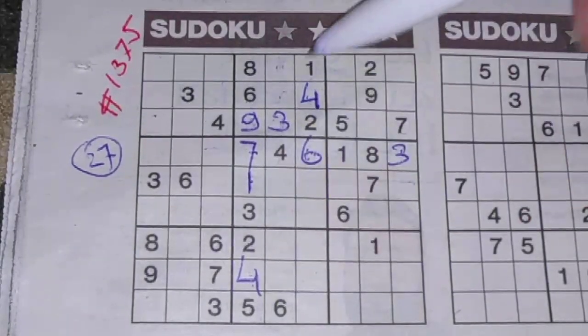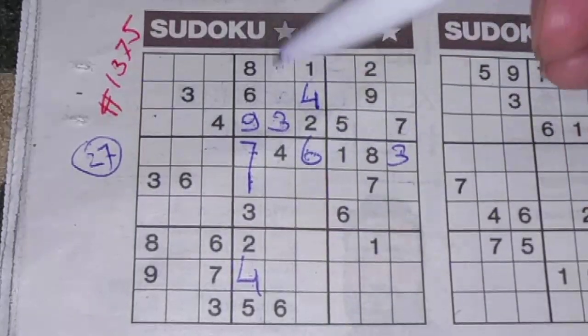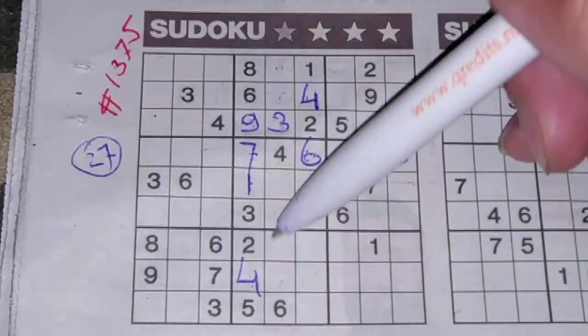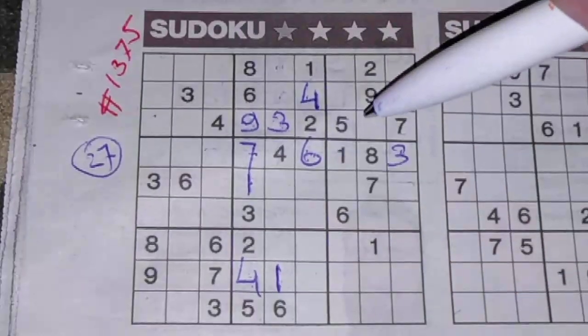1 in this column, 1 in that column, so the middle column. The only 2 places for the 1 should be here. Oh, there we see here 1, no 1 there, 1 should be here.